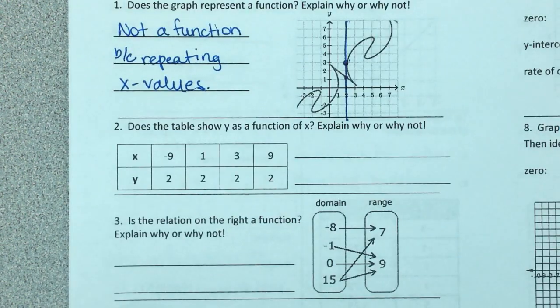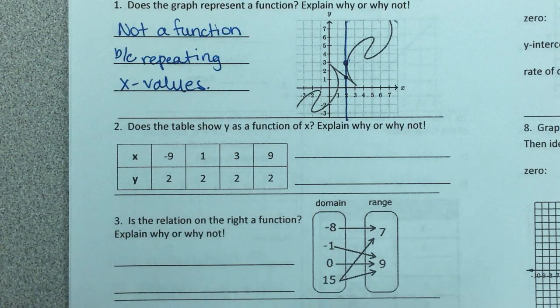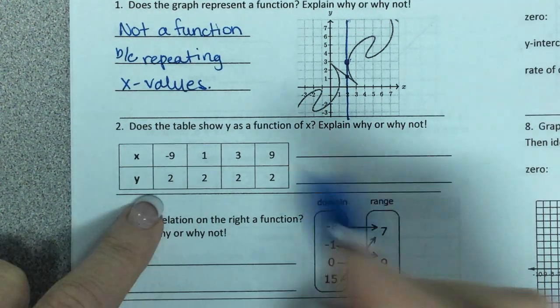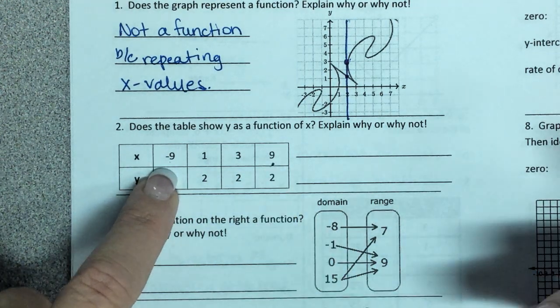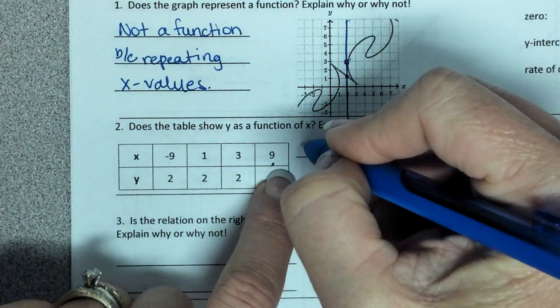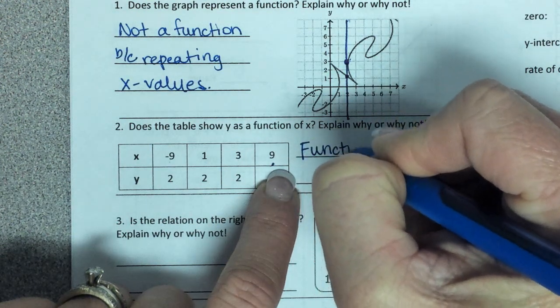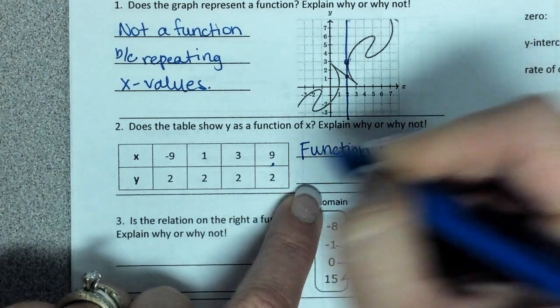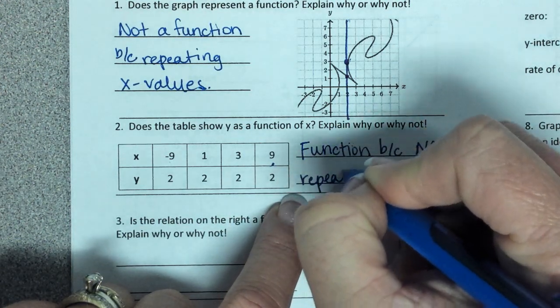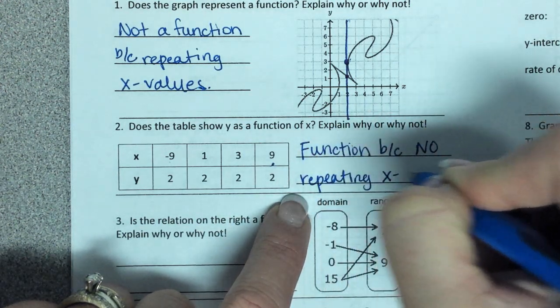So question number 2. It says, does the table show y as a function of x? And again, it wants us to explain why or why not. So we're looking for the same thing, but this time on a table, if we have repeating x values. So we say we have -9, 1, 3, 9. So therefore, we do not have any repeating x values, so we know that this is a function. And we're just going to simply say because no repeating x values.